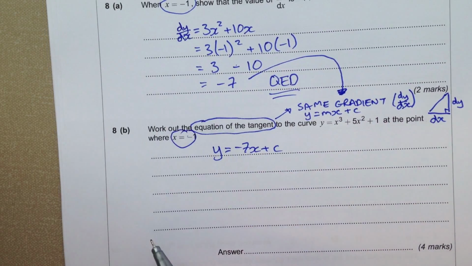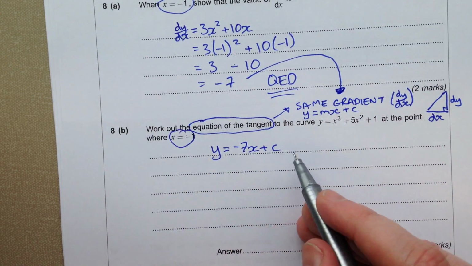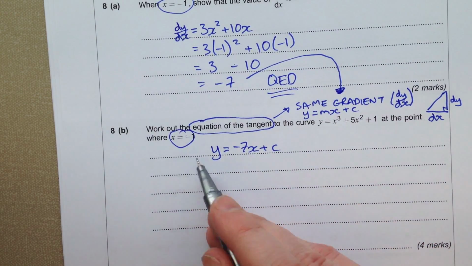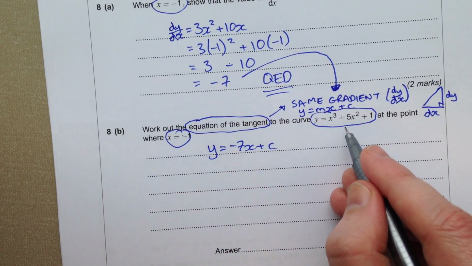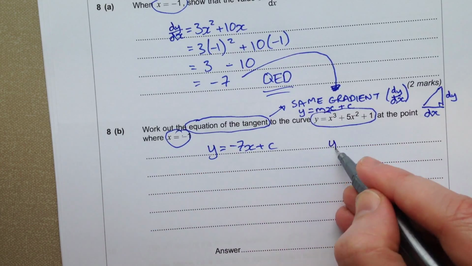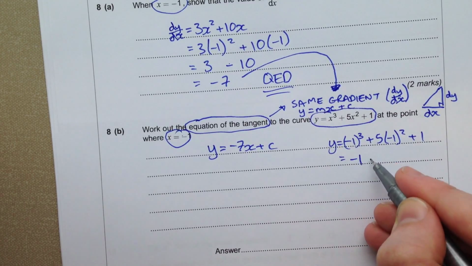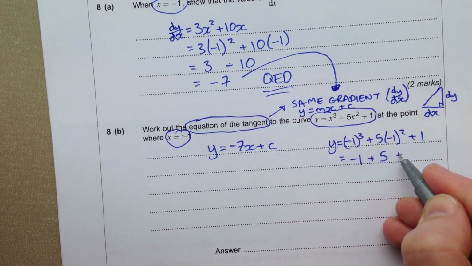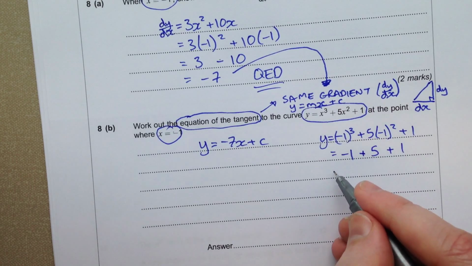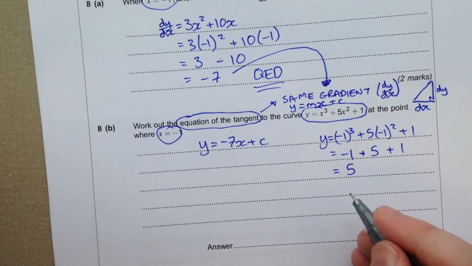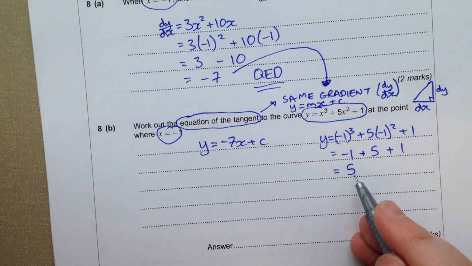Right, well we've got x equals -1. We could do with the value of y, and then we could work out what c was. Now this equation here tells us what y is. So we bring in x equals -1 into that. So y equals (-1) cubed plus 5 lots of (-1) squared plus 1. So that's -1 plus 5 plus 1. So that's 5. So we've got a value of x and a value of y there.